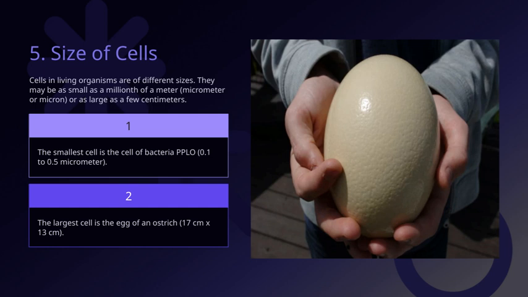The largest cell is actually the egg of an ostrich, which measures about 17 centimeters by 13 centimeters. That's quite big compared to most cells we're used to thinking about. On the other end of the spectrum, the smallest cell is from a type of bacteria called PPLO, which is only about 0.1 to 0.5 micrometers in size. This huge difference in size, from a fraction of a micrometer to over 17 centimeters, shows just how diverse cells can be.